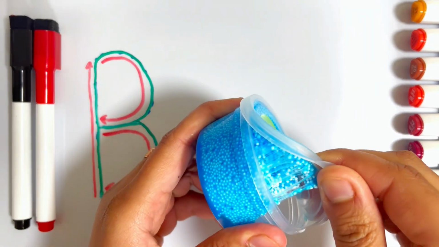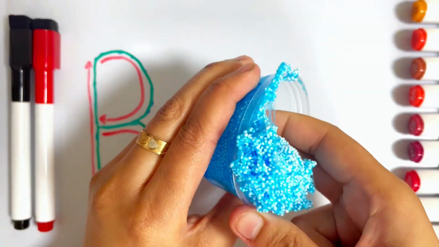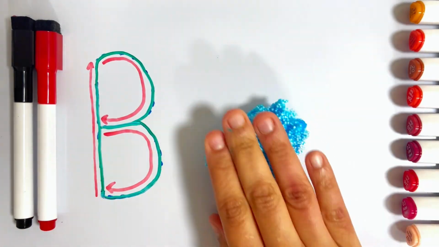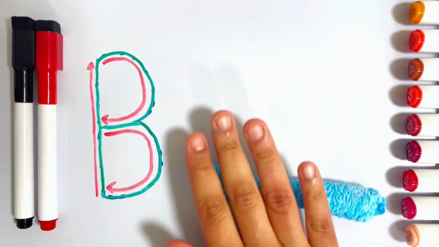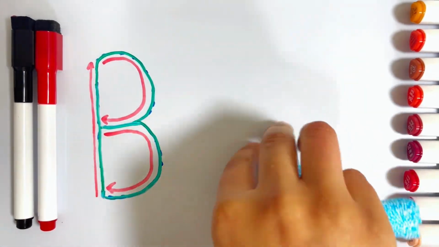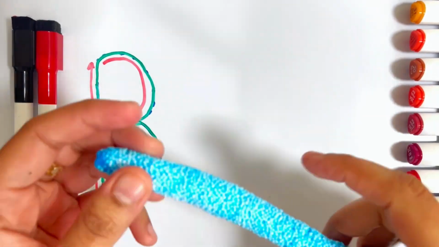This is blue color. E, F, G, H, I, J, K, L, M, N, O, P, Q, R, S, T, U, V, W, X, Y, and Z. Now I know my ABCs. Next time, won't you sing with me?